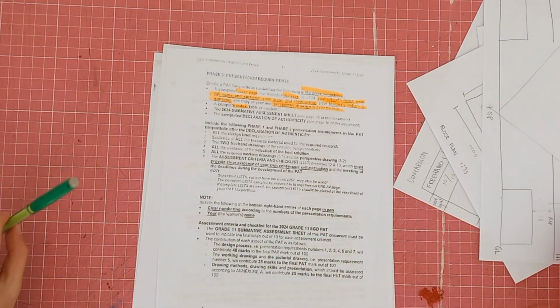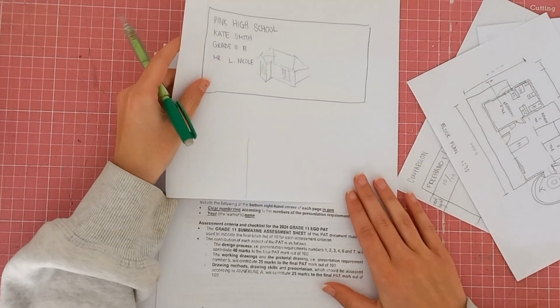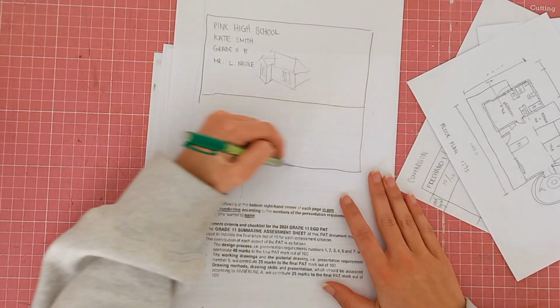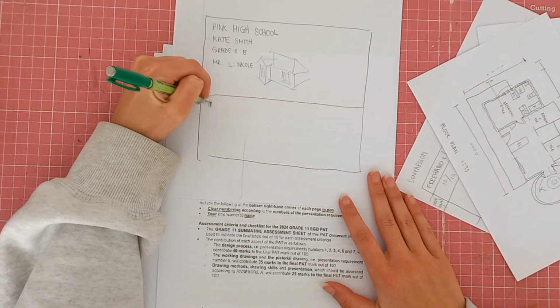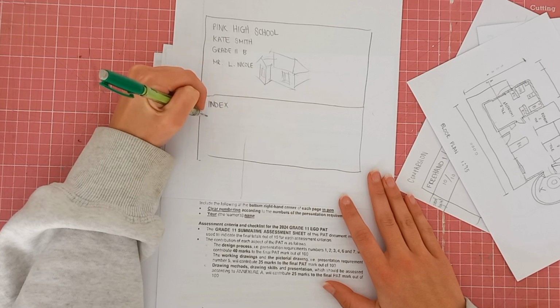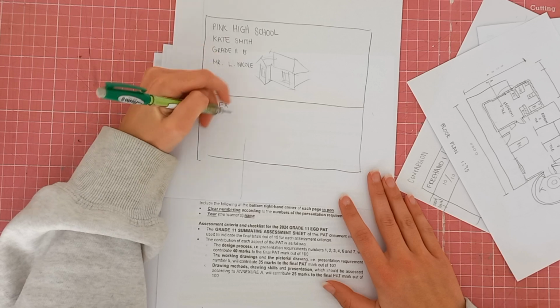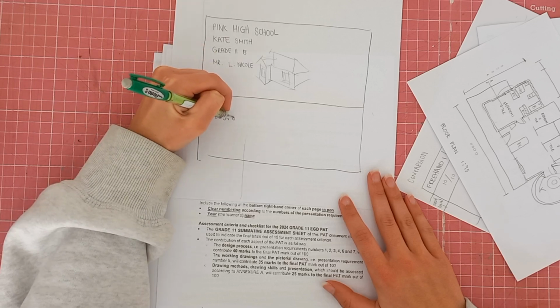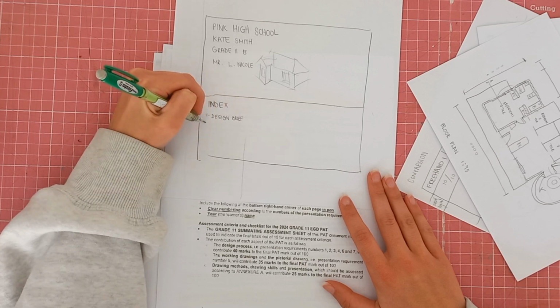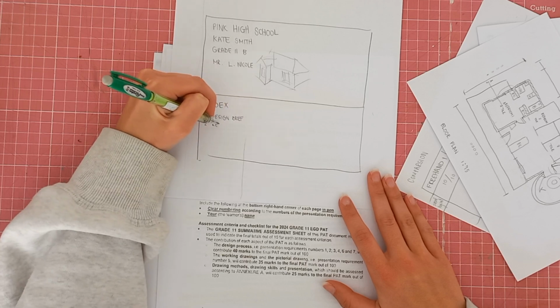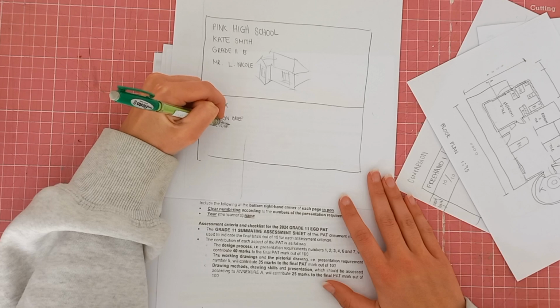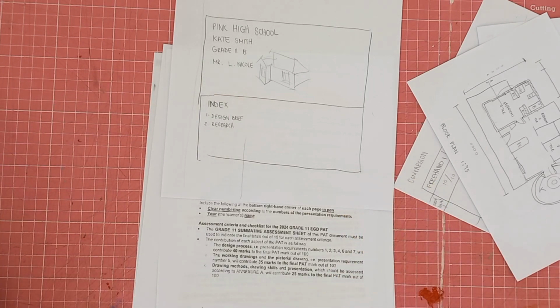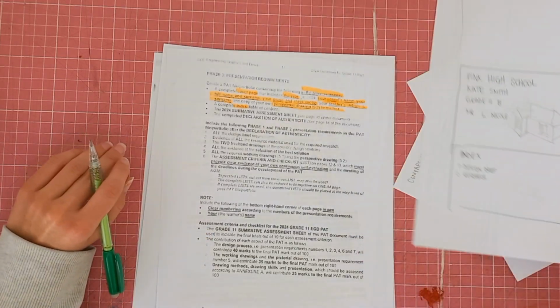So let's just imagine this would be the next page: index, and then you might have number 1, we started with the design brief, so you might have design brief on page 1, followed by your research, and however you decide to lay it out. You do have to present it in order, so that's what I would do, but you're basically going to lay out your index similar to that.